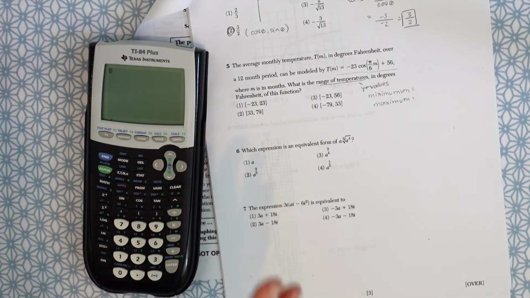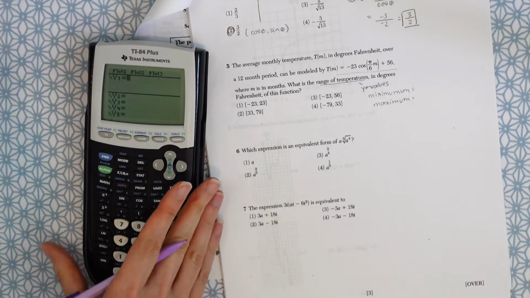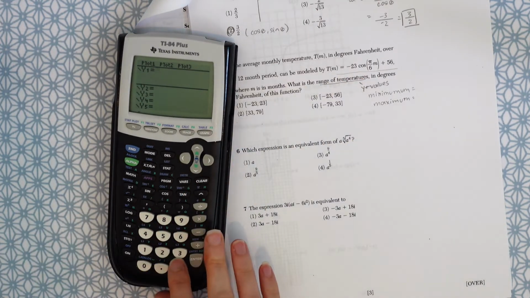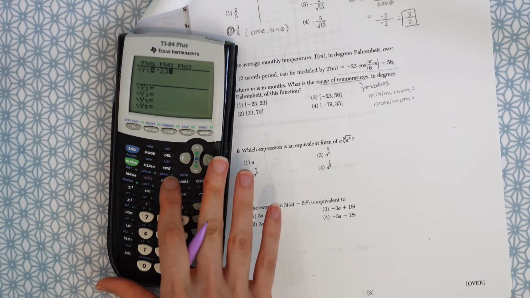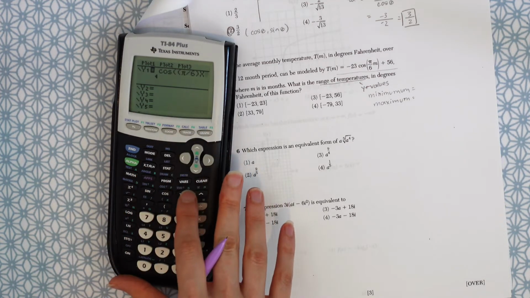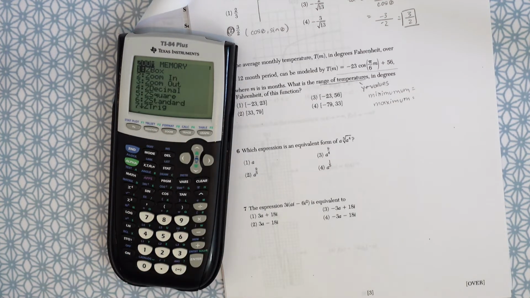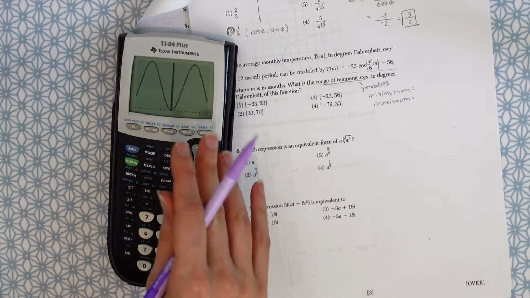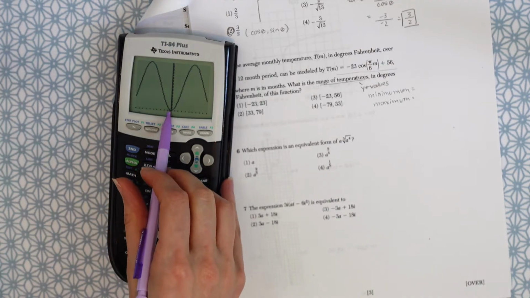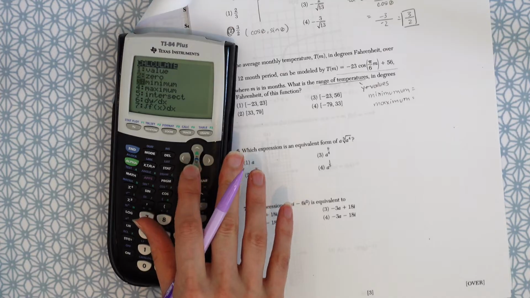So instead of graphing this out, I'm just going to recommend to use your calculator to graph it out. Make sure you're in radian mode, then go to y equals and plug this function in. Let's go to zoom fit, and we get this nice picture. So we want to find the lowest y value and the highest y value.